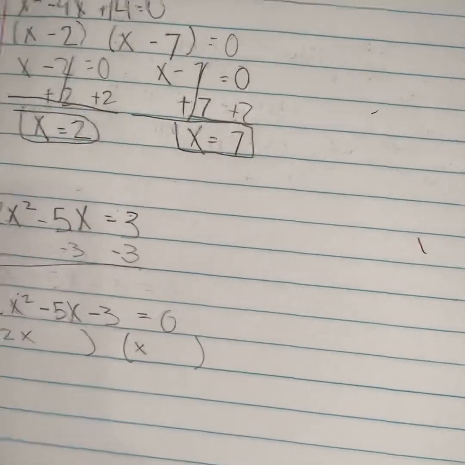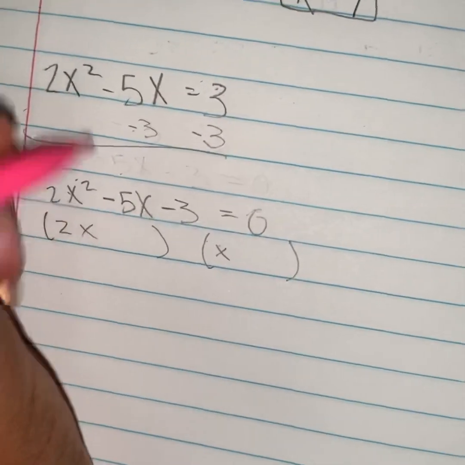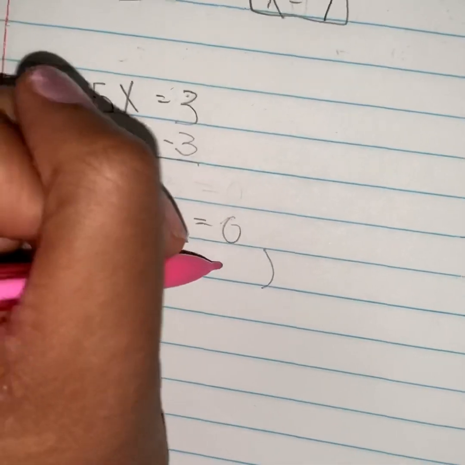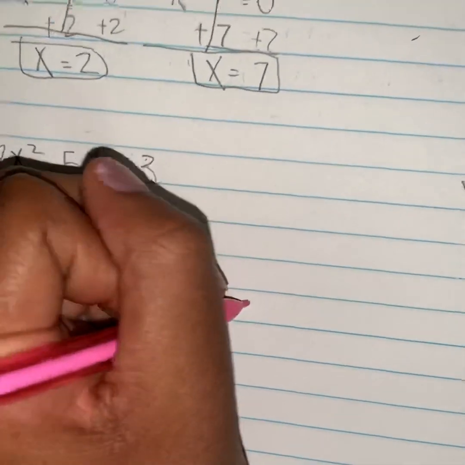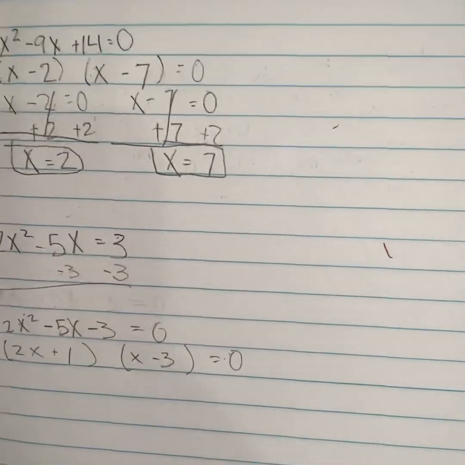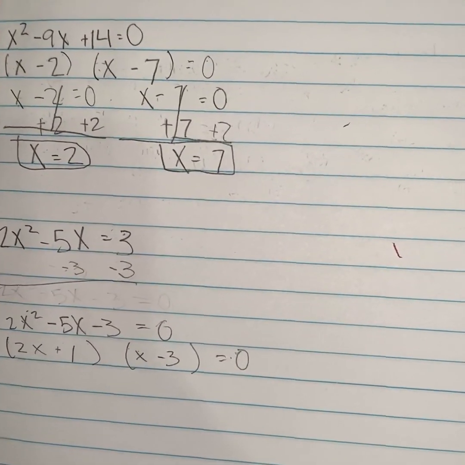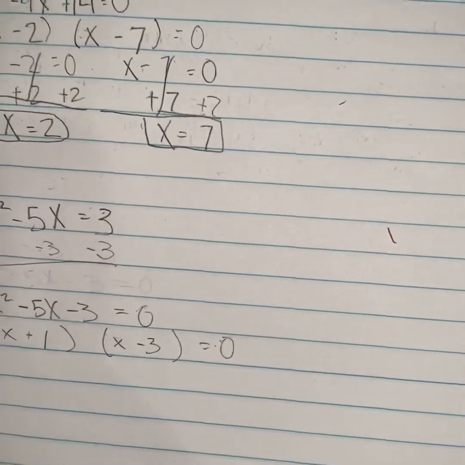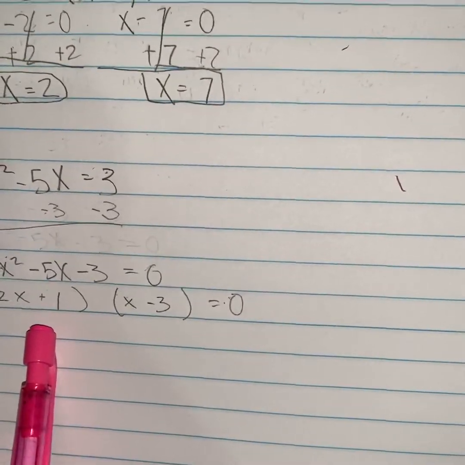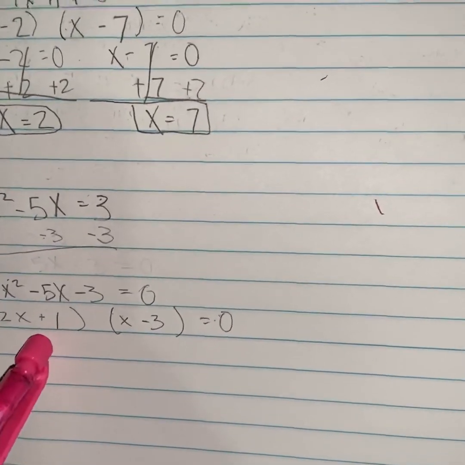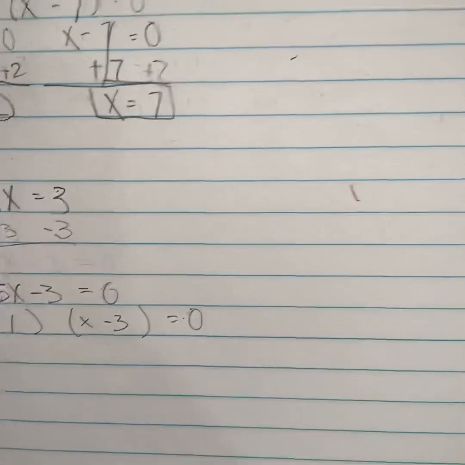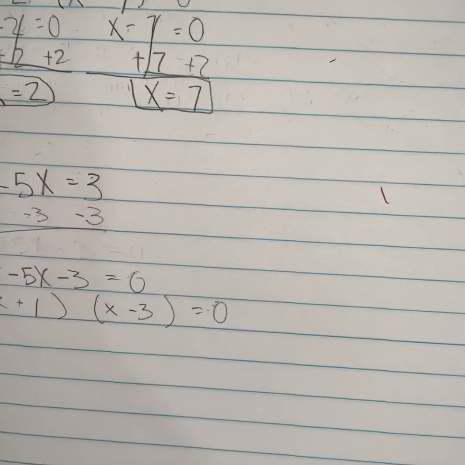Oh, let me put it down so it will be less confusing. So +1 and our -3, and that would equal 0. These would be our factors because our 2x and -3 would give us our -6x. Then we will have our +1x, which would give us our -5x. Then we'd still get our -3. So next we want to set our parentheses to 0.